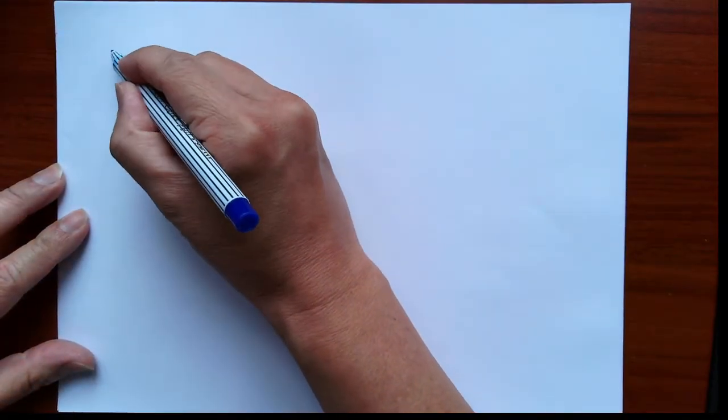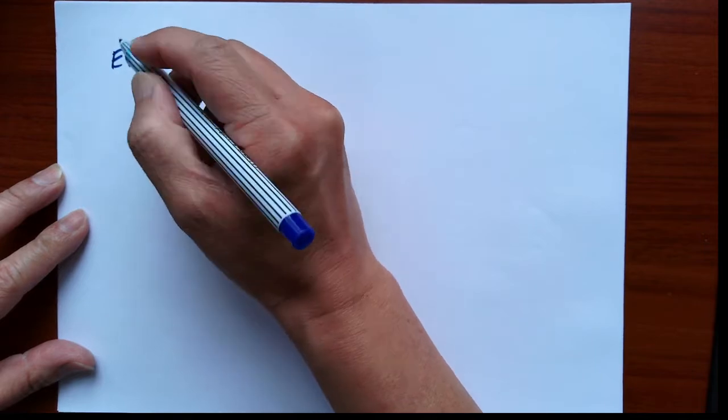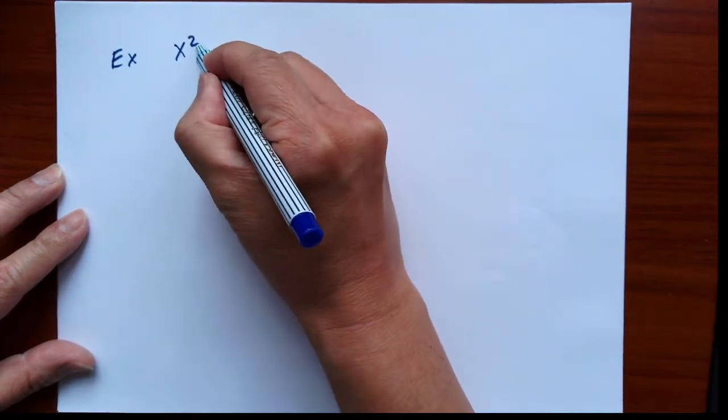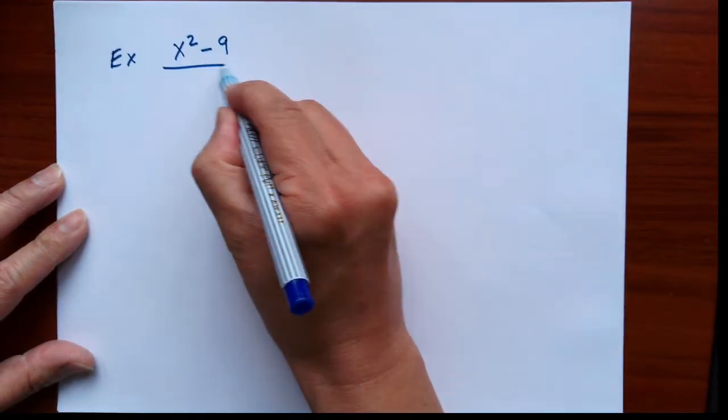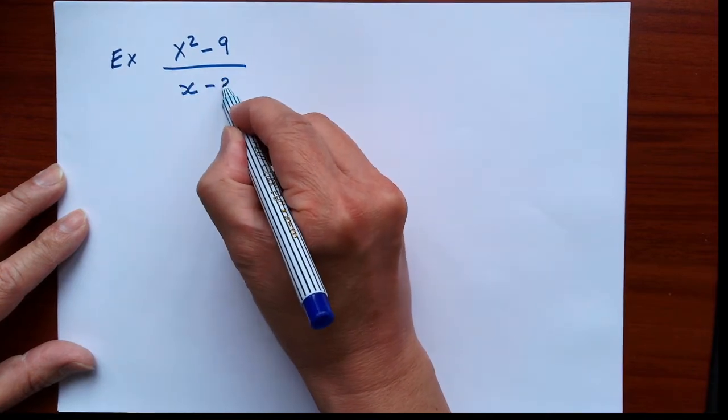The first function is x squared minus 9 over x minus 3.